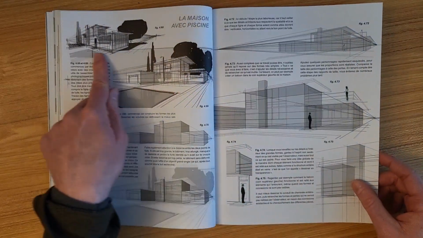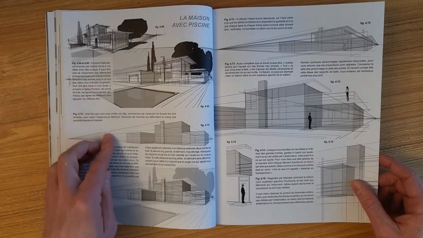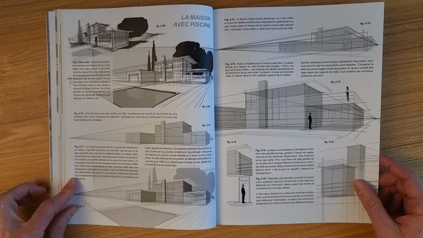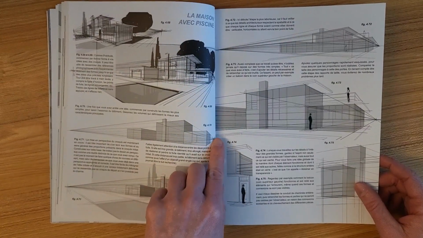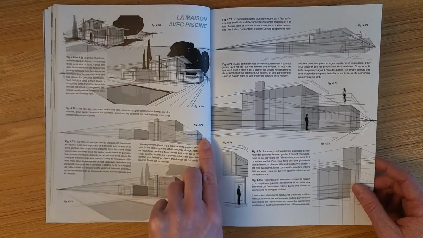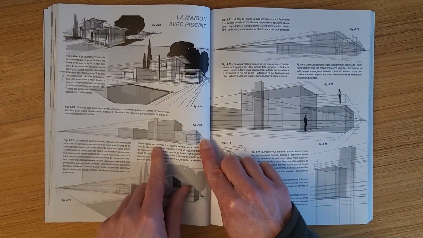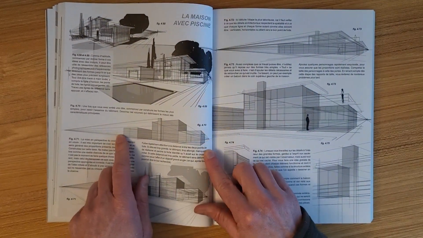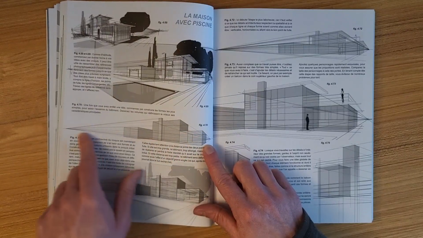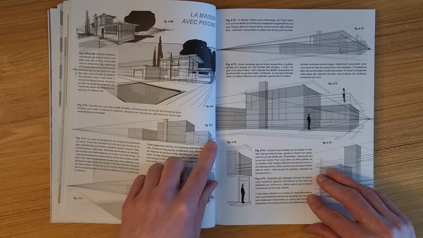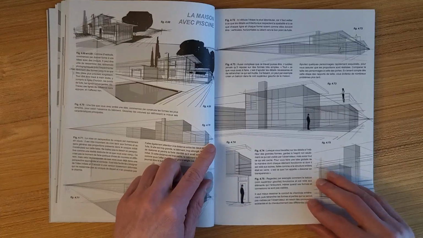Here we have an example with the house. You can see the vanishing points, the two-point perspective, and one vanishing point here. So you have a solid perspective for every building of the house. You have the horizon line.